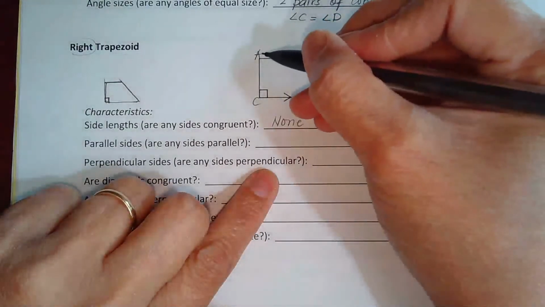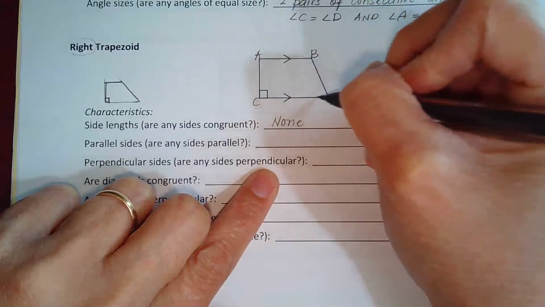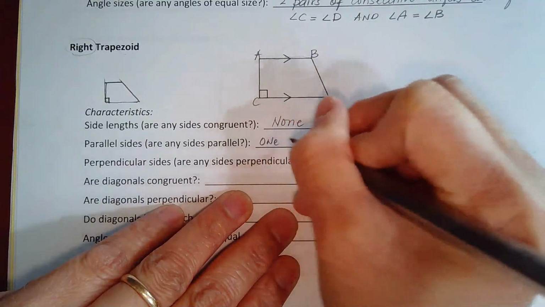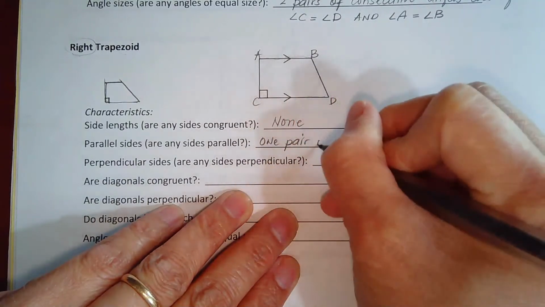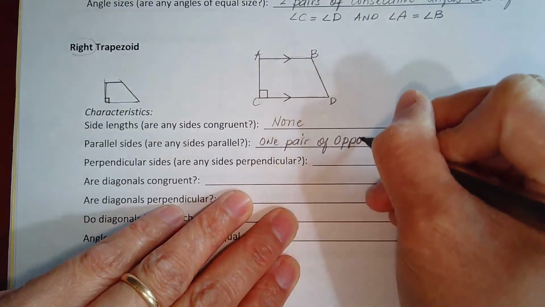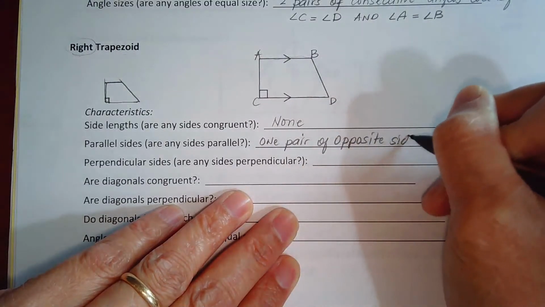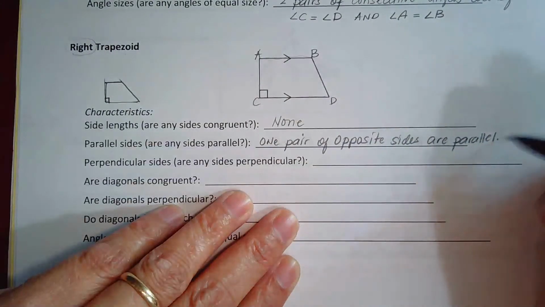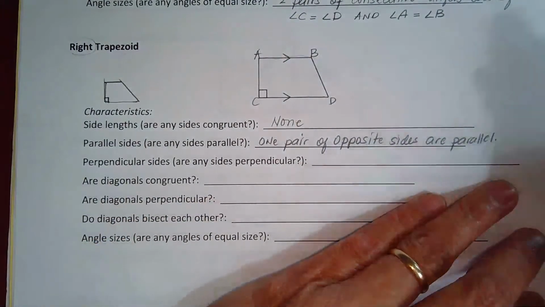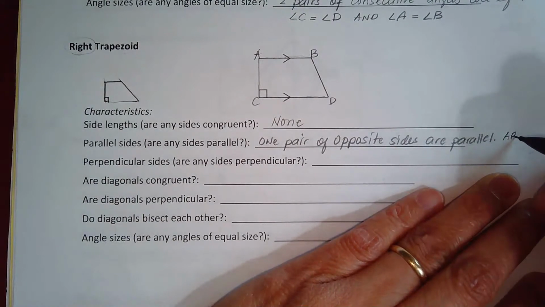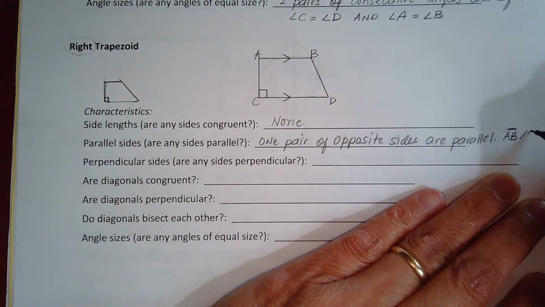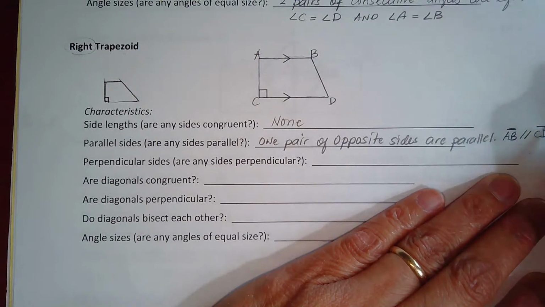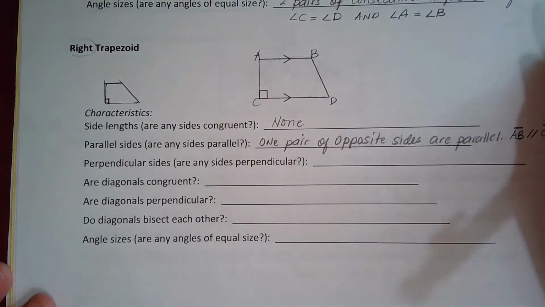Any sides that are parallel? Oh, okay. I see one pair of opposite sides are parallel. So one pair of opposite sides are parallel. Okay, so only AB is parallel, this is the symbol for parallel, to CD.